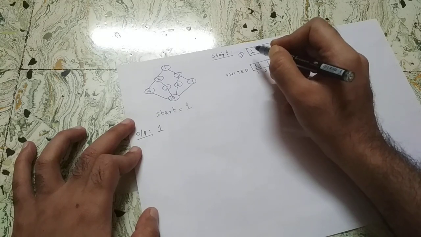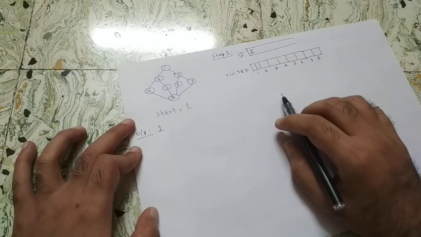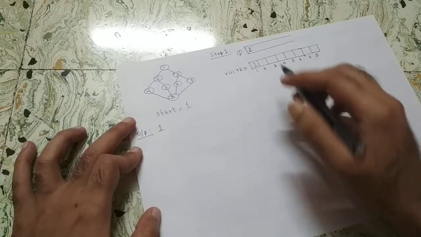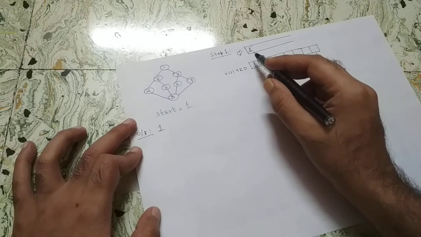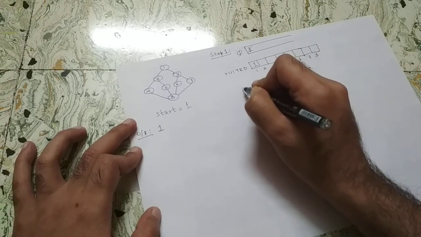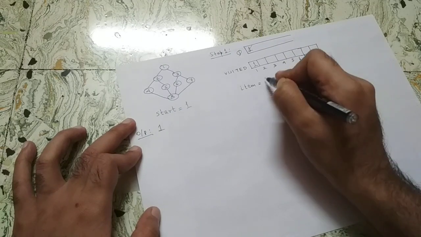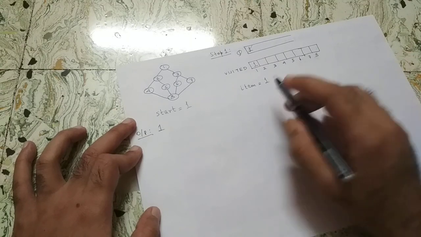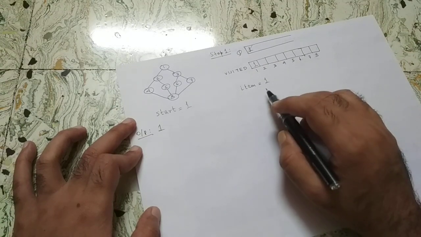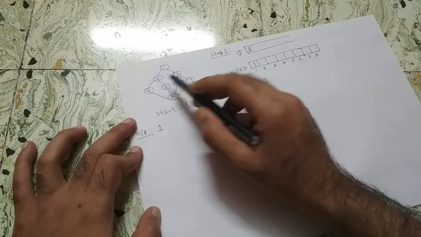So now you will perform a dequeue operation, and 1 is taken out from your queue. Now after you take out 1 from your queue, what is the element that you have? Let's say in item. So item contains the dequeued element. The element which you just dequeued is stored in item. Now you look at all adjacent nodes of item. Which are the adjacent nodes of your item?